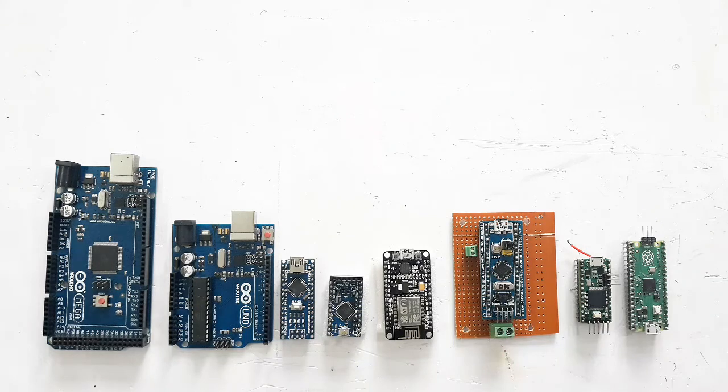Hello friends, let us discuss some of the microcontroller boards available in the market today. We'll go through those boards and see what things we can and cannot do, what their capabilities are, and what applications we can design with those boards. So let's start with the first, the Arduino families.